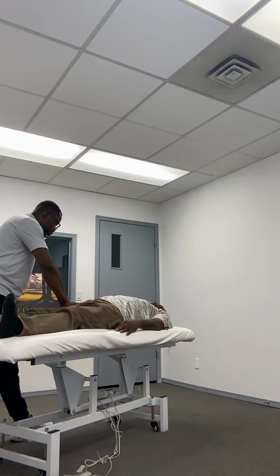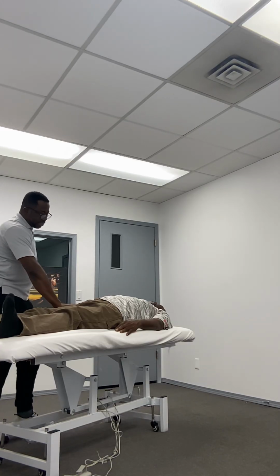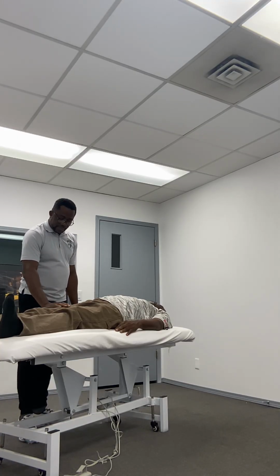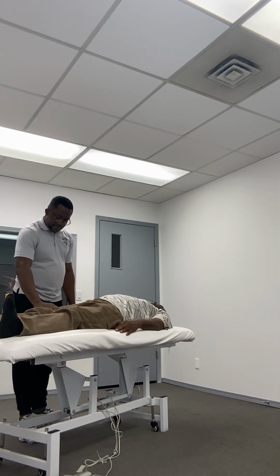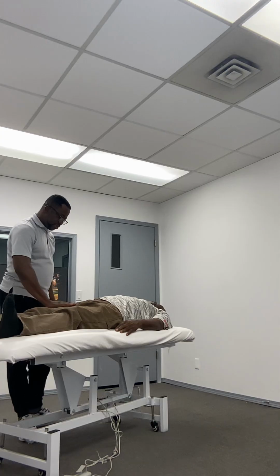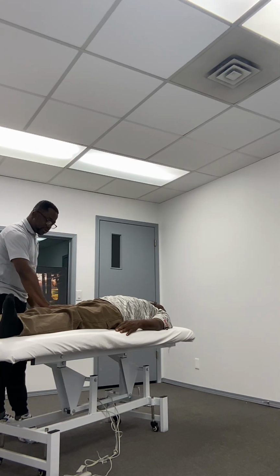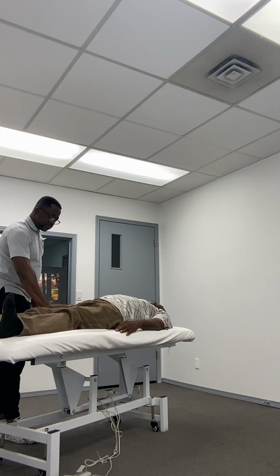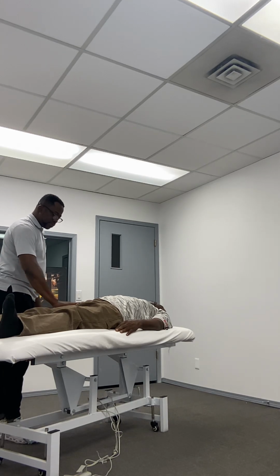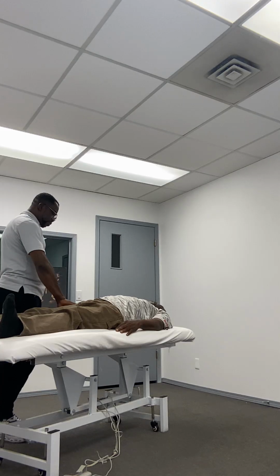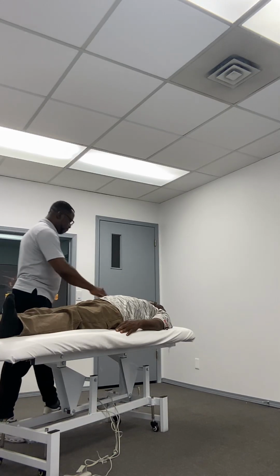I'll use palpation to see the texture, the tone of the muscle and the temperature as well. So you can use palpation. You can also palpate here.